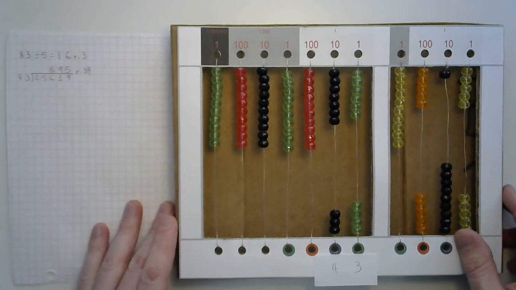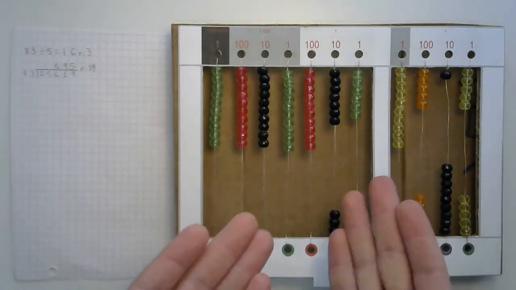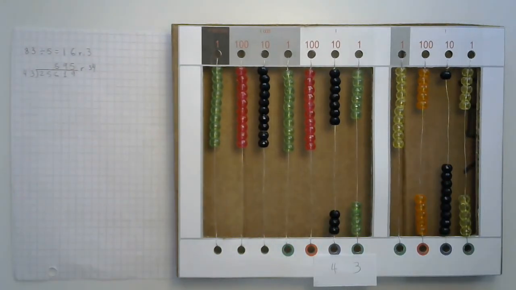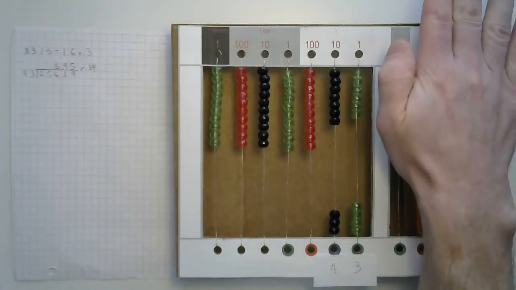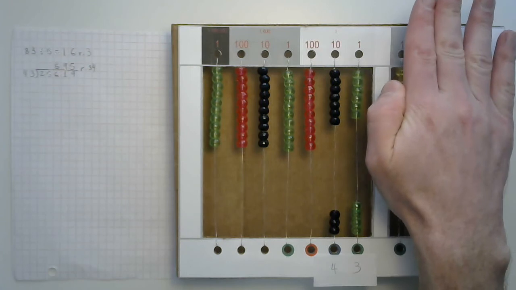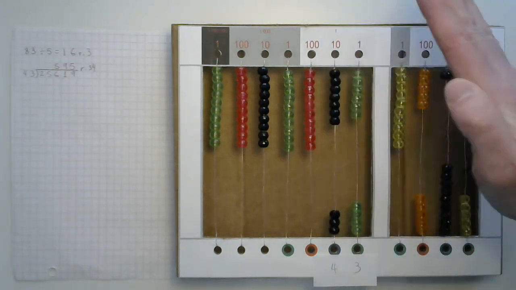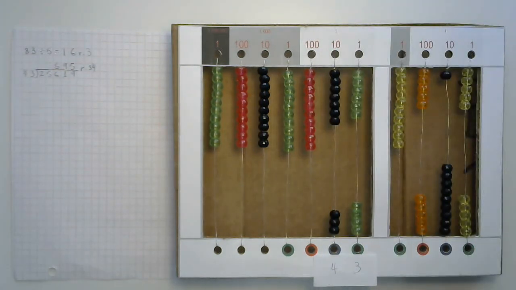Well, what are you waiting for? Go grab yourself a template and get started with this magnificent beast of a bead frame. And you know, you can now do all of your other operations on this side if you want. You can just put a piece of paper over this side to hide it. But when you're ready to go back to division, divide that bead frame up. Have fun, my friends.